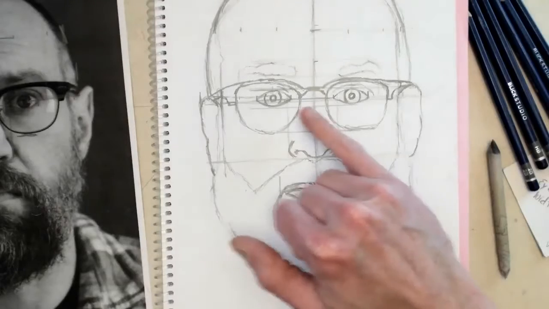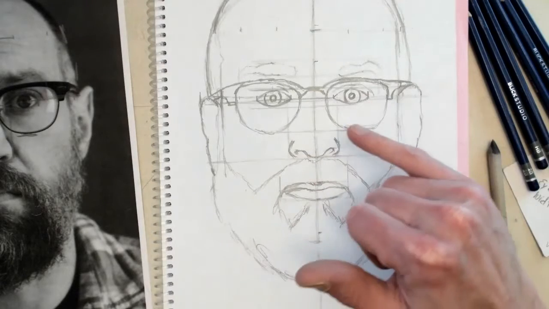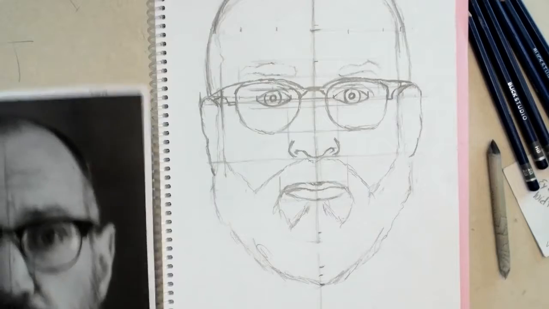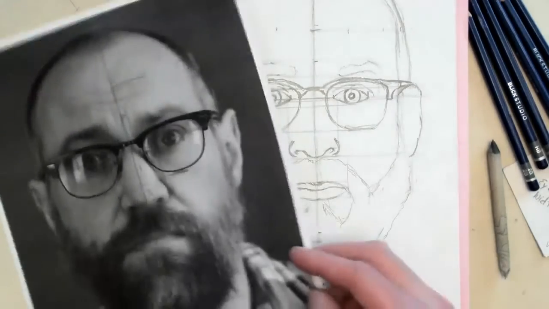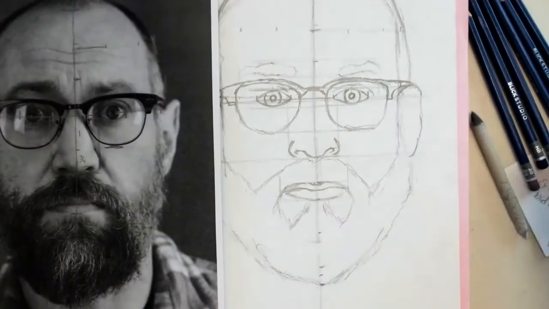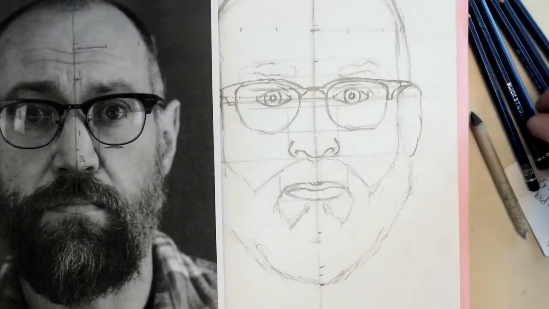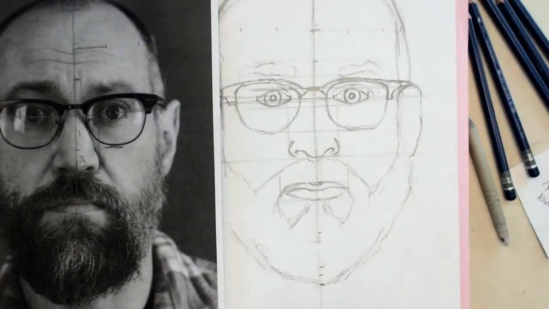I went ahead and sketched in the rest of the glasses just for placement. And so we can jump into the values today for part two. So I am going to look at sketching the placement of the neck today.